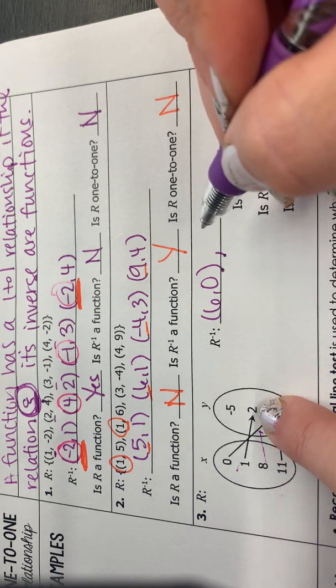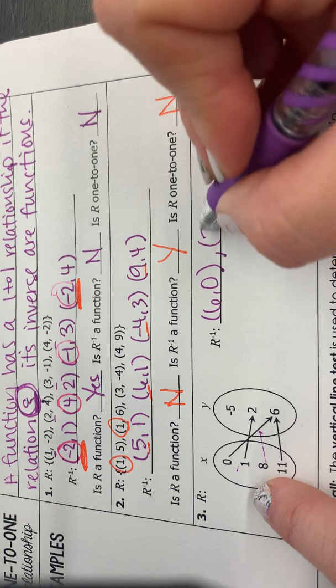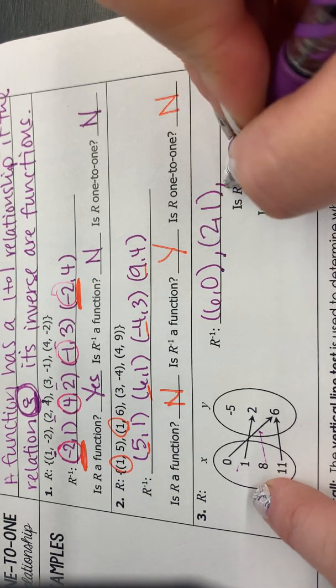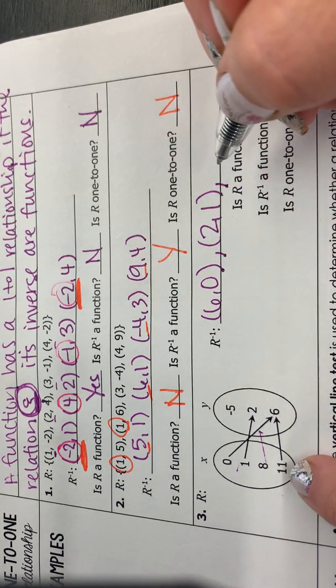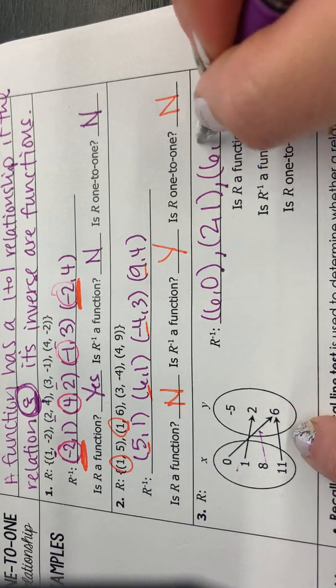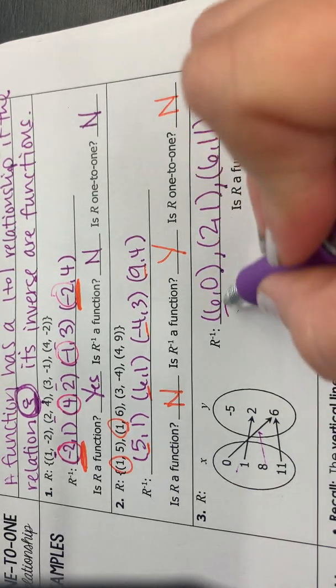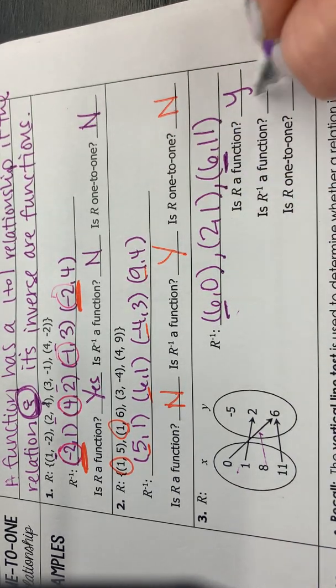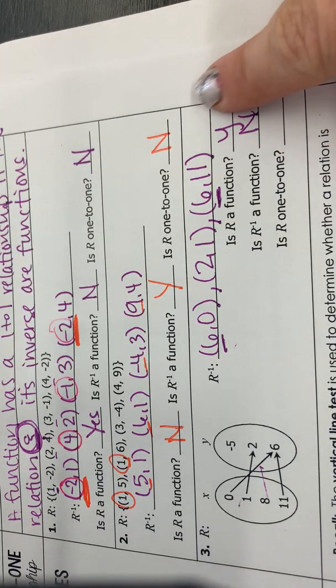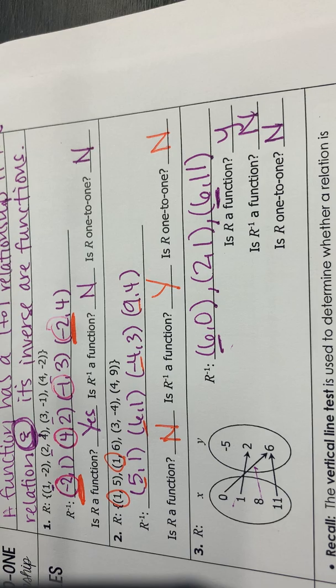This point right here was 1, 2. So if I reverse that, it would be 2, 1. Now 8 doesn't have anything coming out, and then 11 goes to 6. So if I reverse that, it would be 6, 11. So when I tell if this is a function, it is not because I have 2 6's. You didn't complete both of those, so it is not 1 to 1.